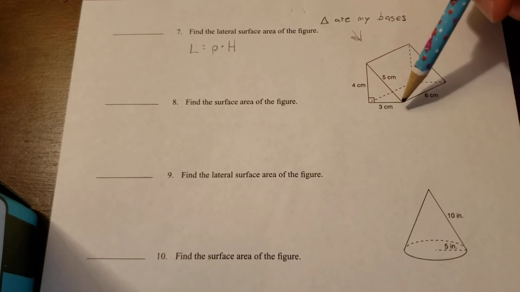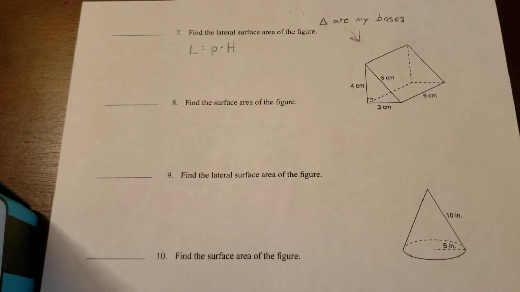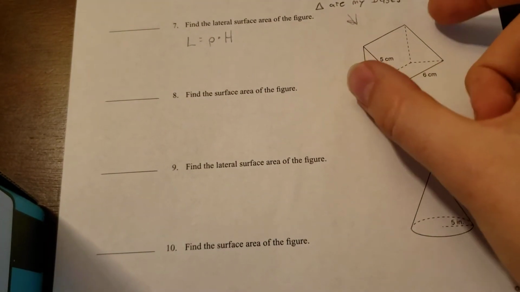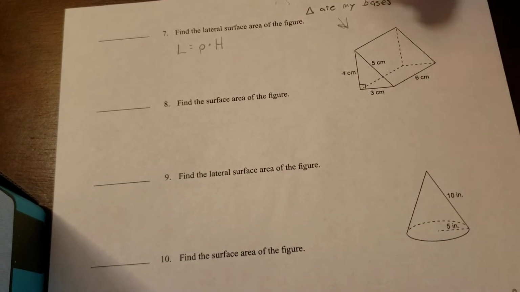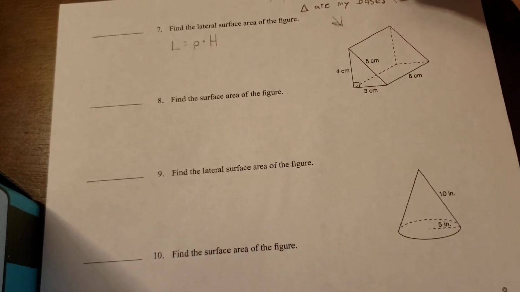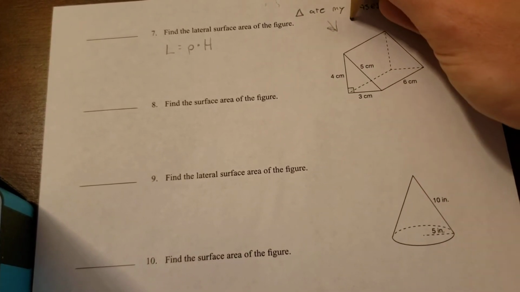Now, you might be wondering, wait a second, I thought base was on the bottom. Well, if I had this guy here and have my bottom labeled, what if I did this? It's all a matter of perspective. We could easily take this and turn it on its side. The thing is, the bases are the duplicated side.